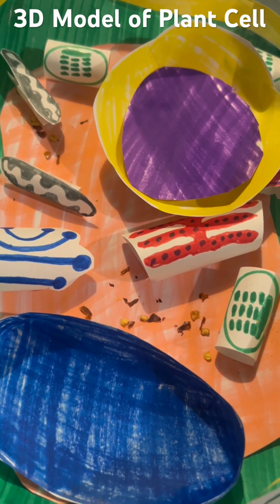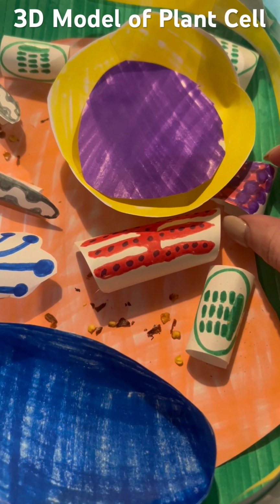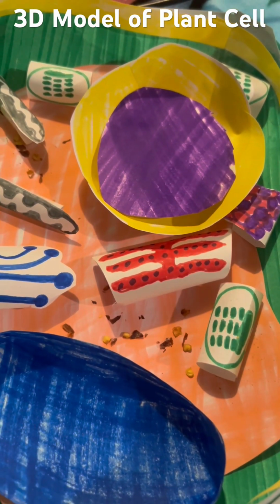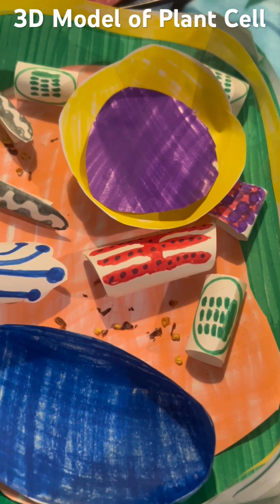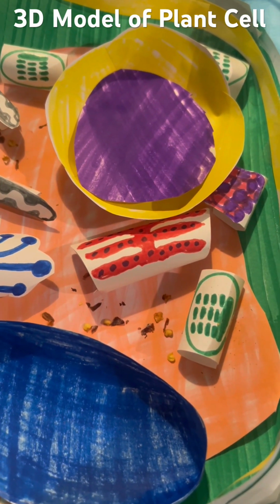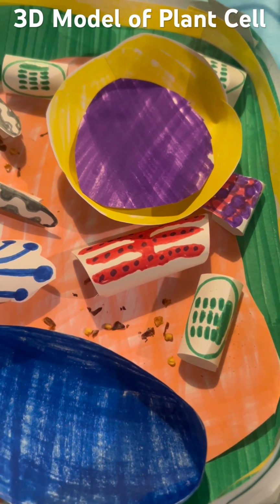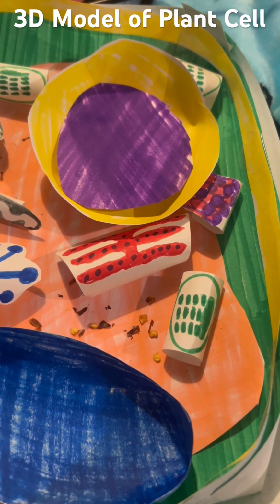And then we have our smooth ER, which is over here, the endoplasmic reticulum. The smooth ER is a network of tubes without ribosomes on its surface that synthesize lipids, detoxify certain chemicals, and store calcium ions. And then we have our rough ER, that is a network of membrane-bound tubules with ribosomes attached onto its surface that synthesize and transport proteins that are secreted and embedded into the membrane.